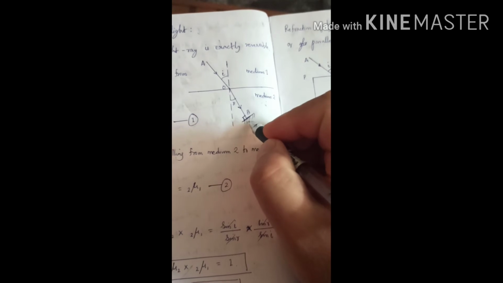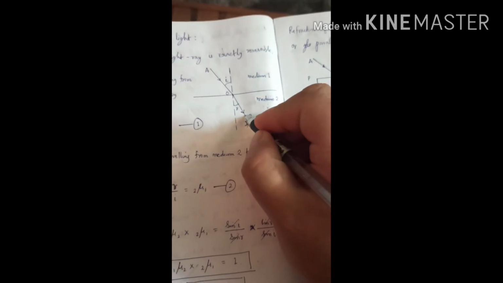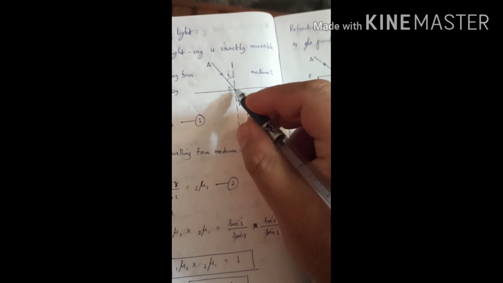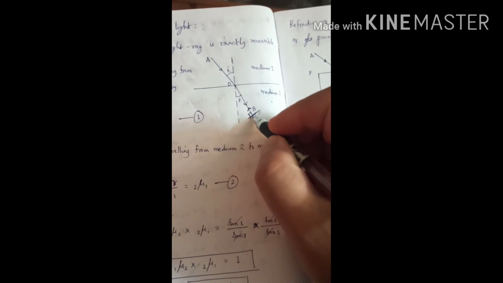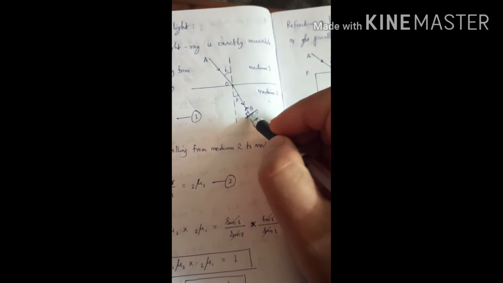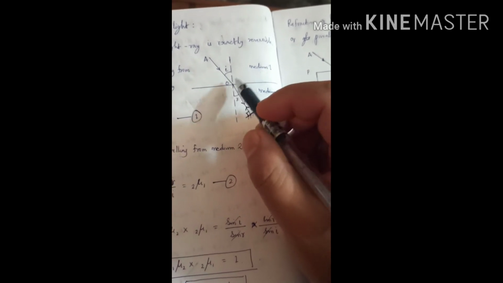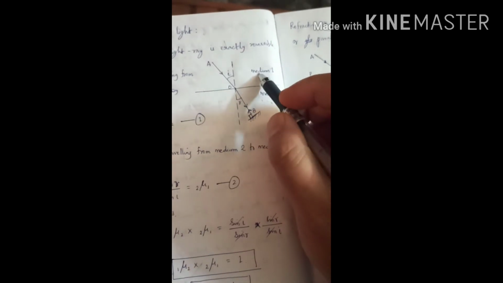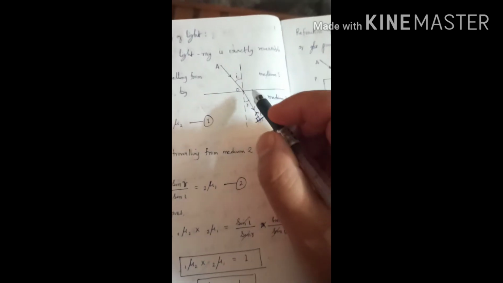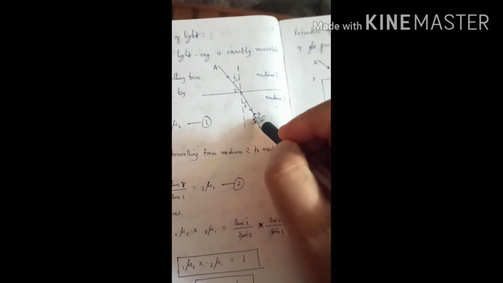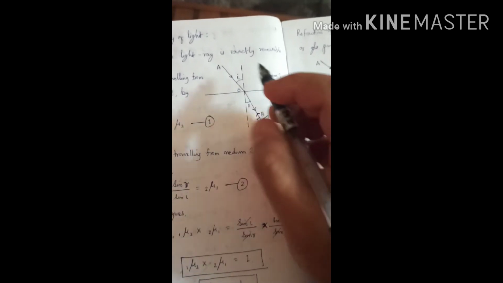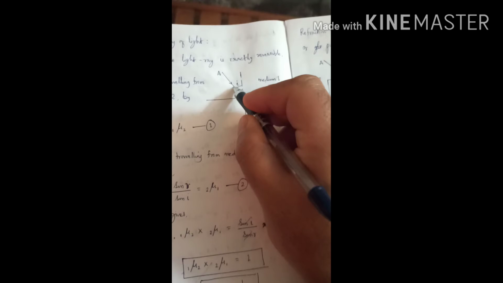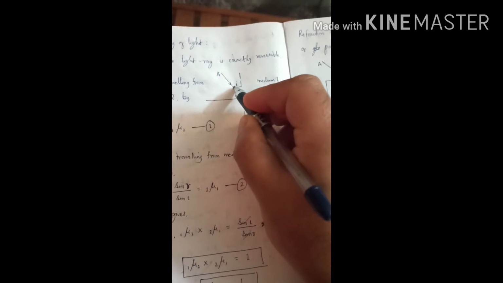After being incident on the plane mirror, it rebounds following the same path. It returns like this. Now this light, BO, once it reaches here, is traveling from medium 2 to medium 1, from denser medium to rarer medium, so it will bend away from the normal. So it goes like this.